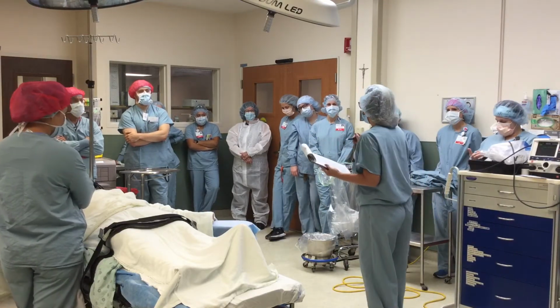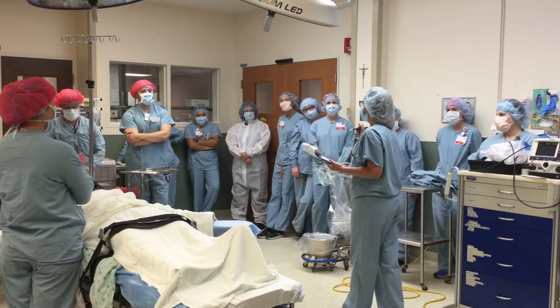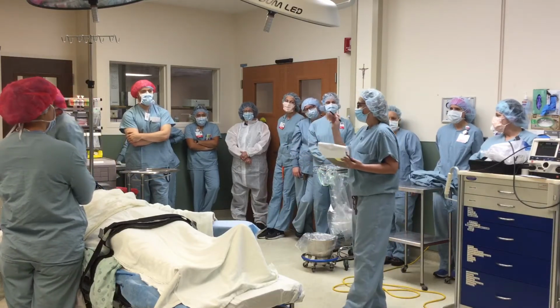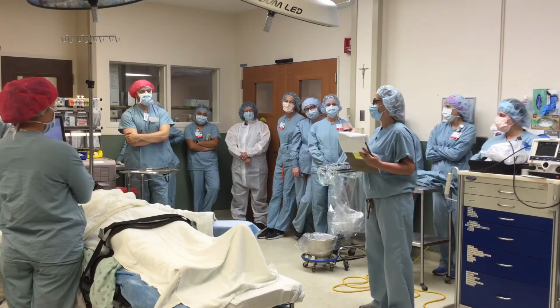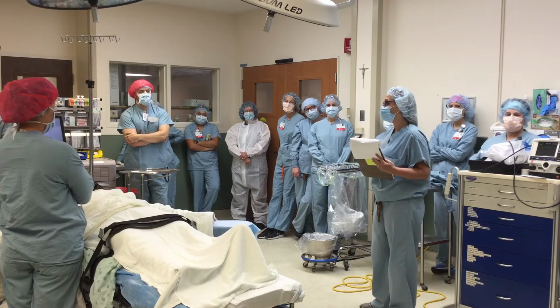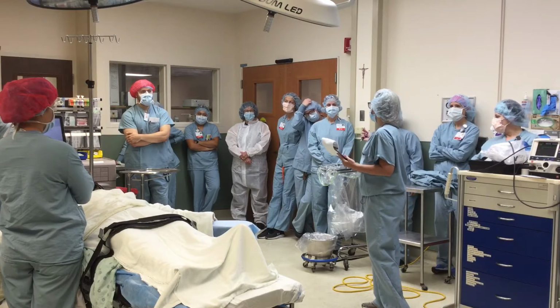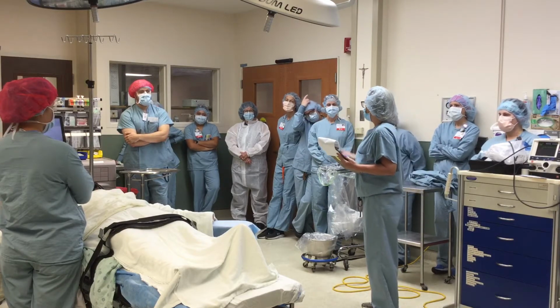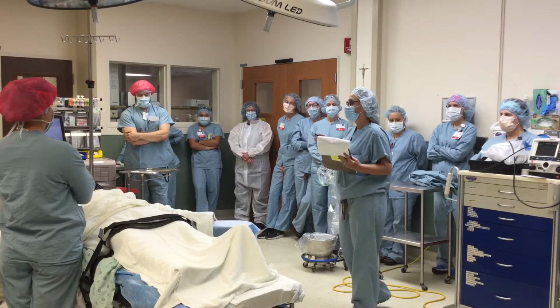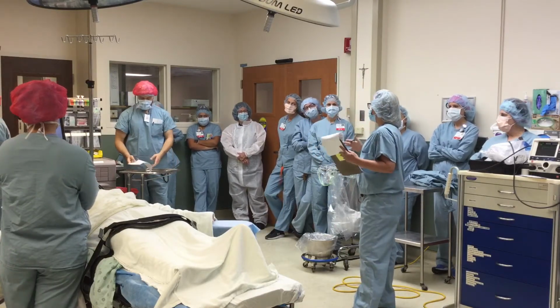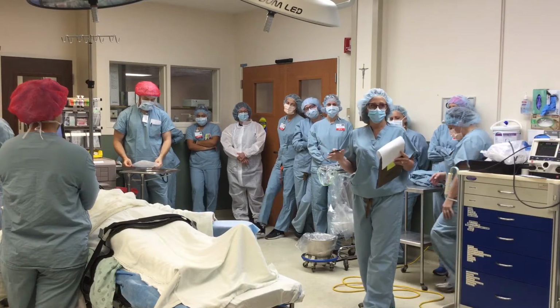The best part of a mock code is to pretend like it's a real code. Whoever's got a red hat on here is a participant in the code itself. Everybody else is going to be an observer, and if you're observing, I want you to pay attention to compressions. Are they doing them effectively? Too fast, too slow? Because we're going to talk about that in the debriefing. It's chaos, but it should be controlled chaos in the room.